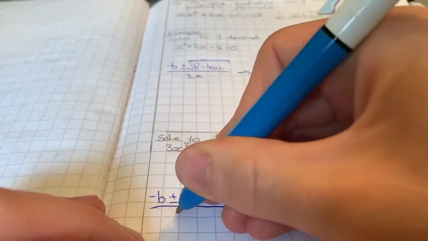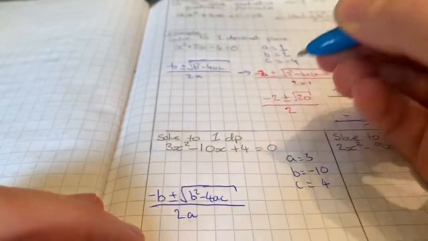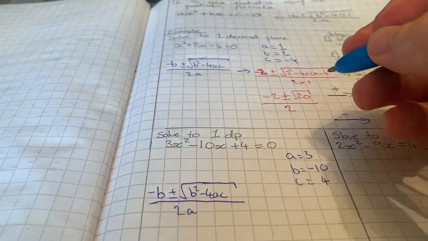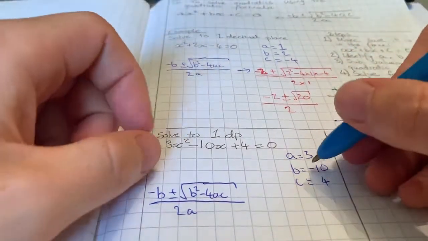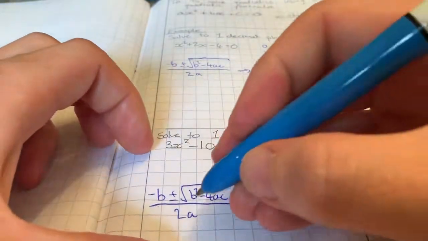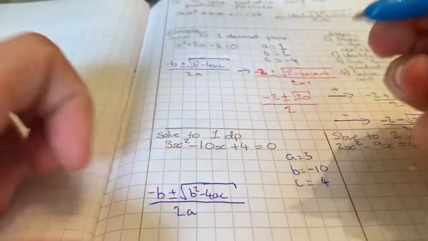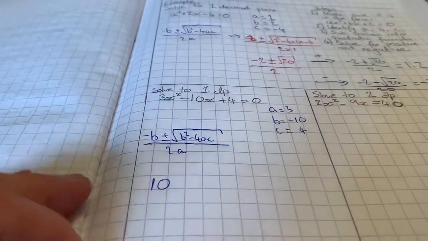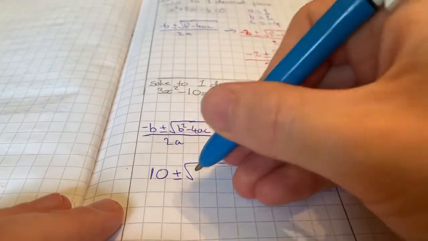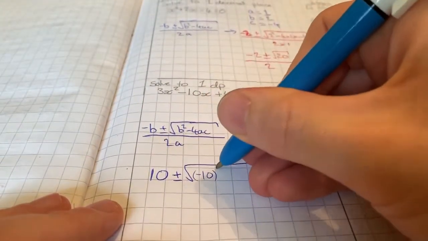Okay, all over 2a. All right, so now what you're going to do, you're going to start putting in those values. So minus 10 into here, so that becomes minus, so it's actually technically a positive 10 now. So you've got positive 10 plus or minus 10 squared.